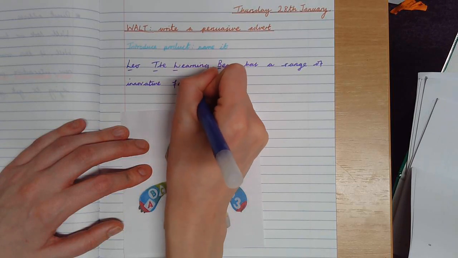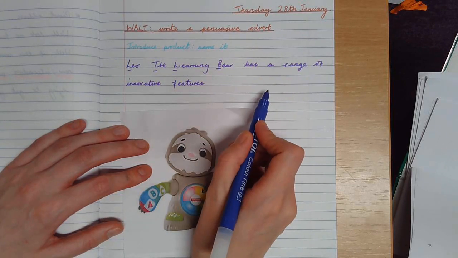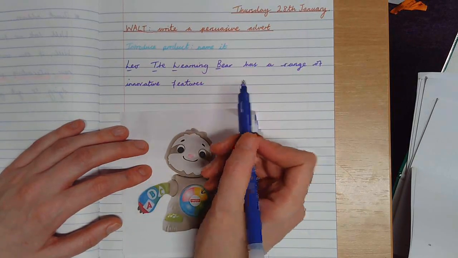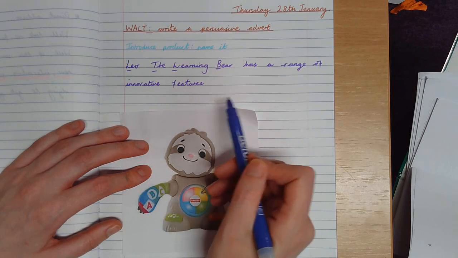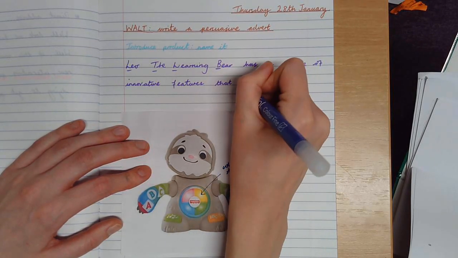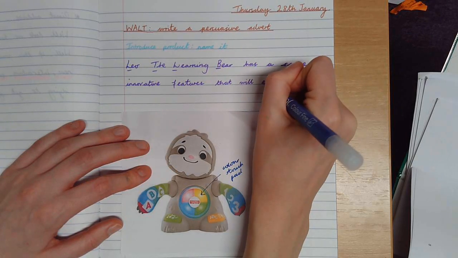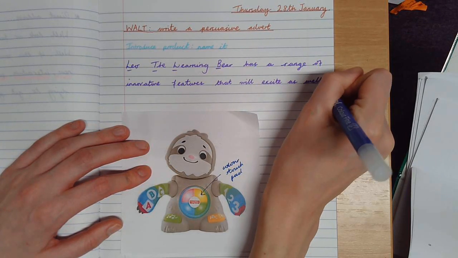And I'm not going to jump into what one of them is straight away. I'm going to expand my sentence and say, Leo the Learning Bear has a range of innovative features that will excite as well as educate.